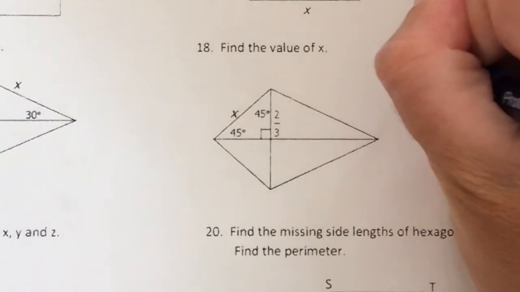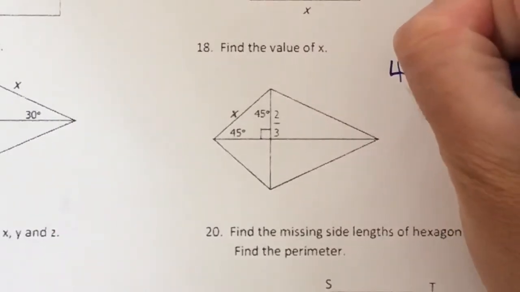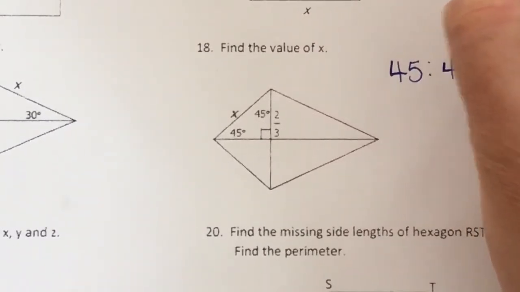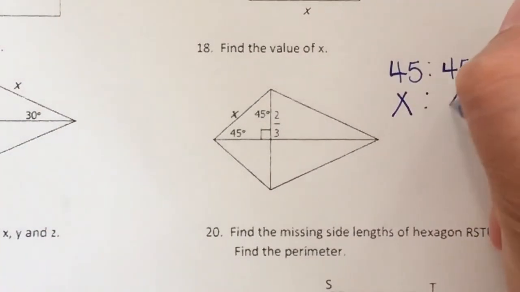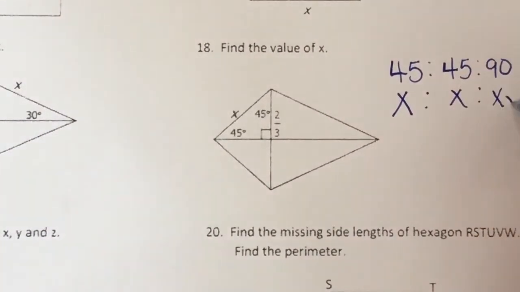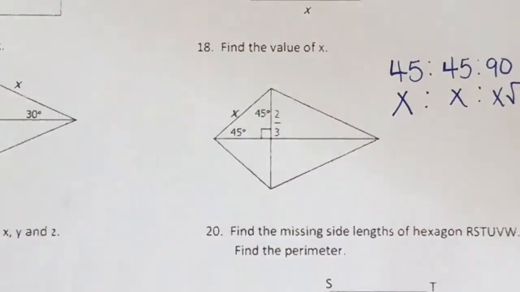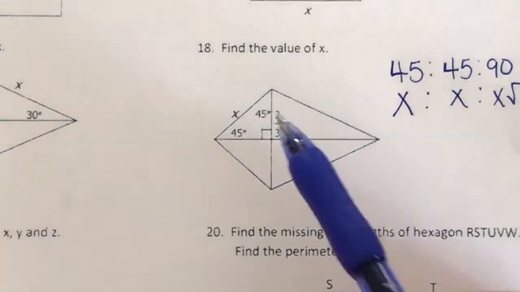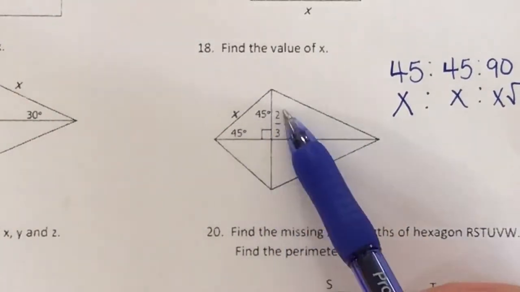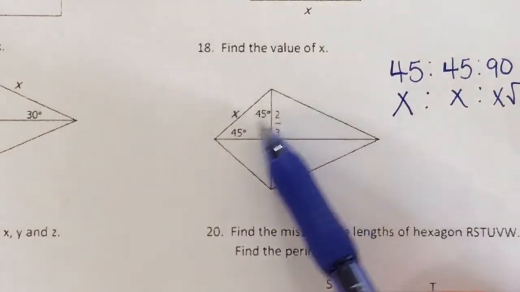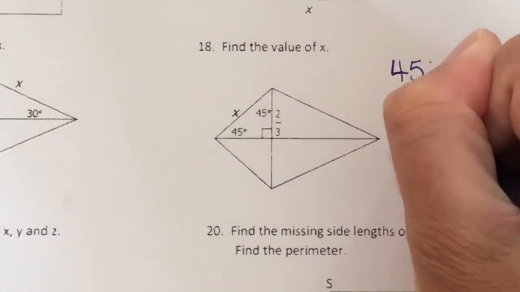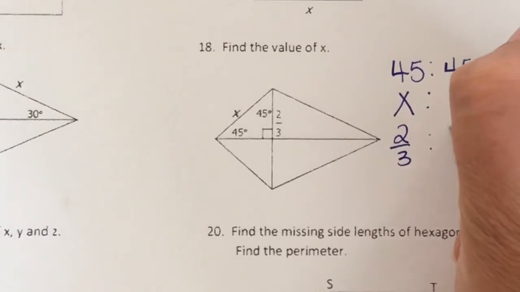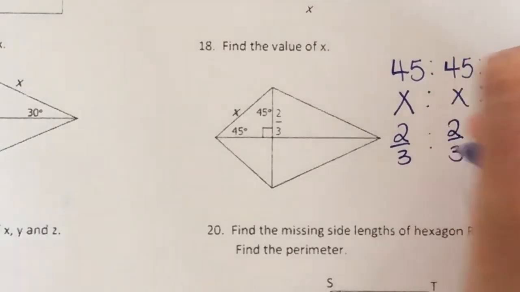So I'm going to start by writing down the ratio of my angles, followed by the ratio of my sides. X, X times the square root of 2. Now, what's really cool about this one is the 45 is the side that I know about, and it is 2/3 long, which means this one is also going to be 2/3.